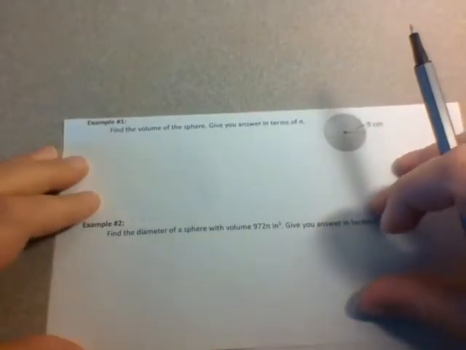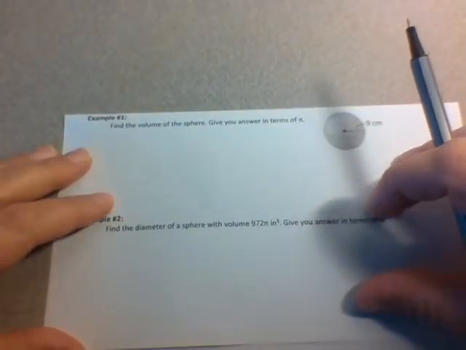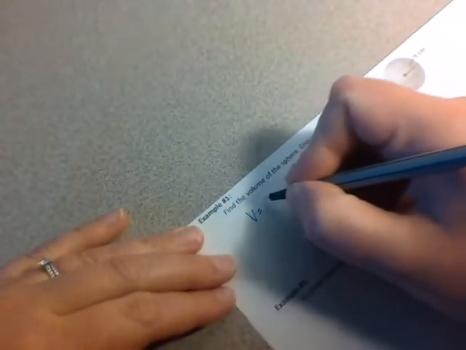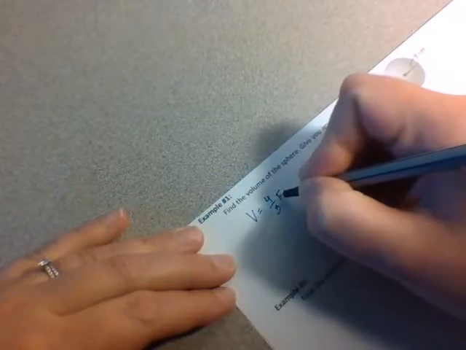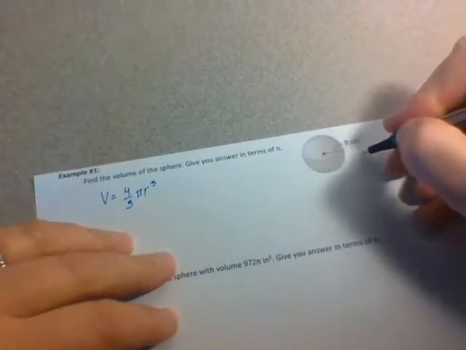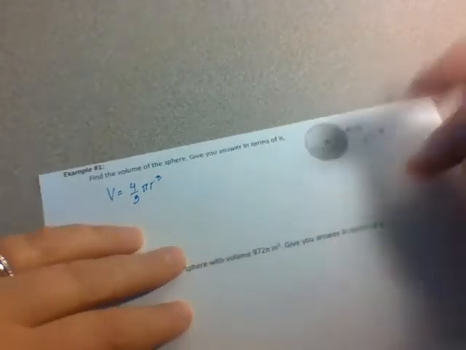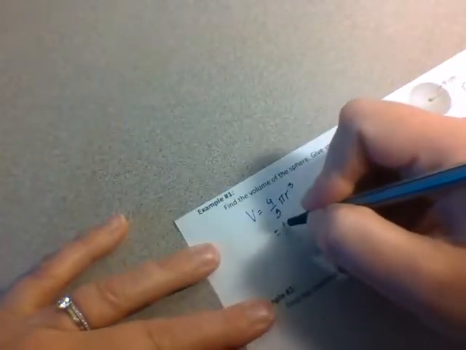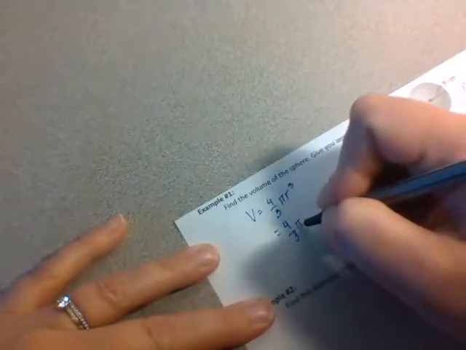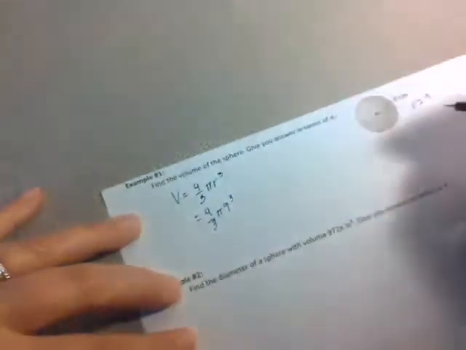All right, so our first example here, looking through this, is to find the volume of the sphere, and we need to give our answer in terms of pi. So our volume is, again, 4/3 pi r cubed. And our radius is 9. So that means that we're going to fill in 4/3 pi 9 cubed, which is going to get pretty big.